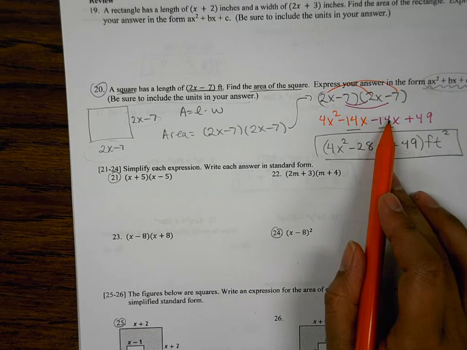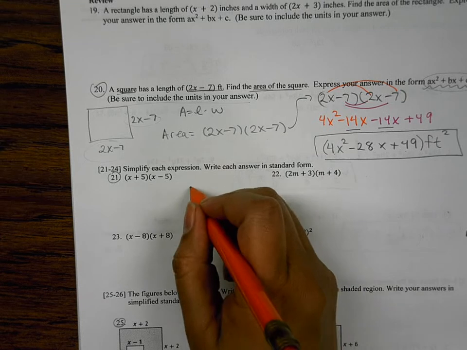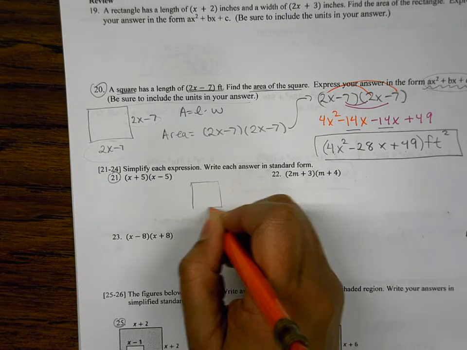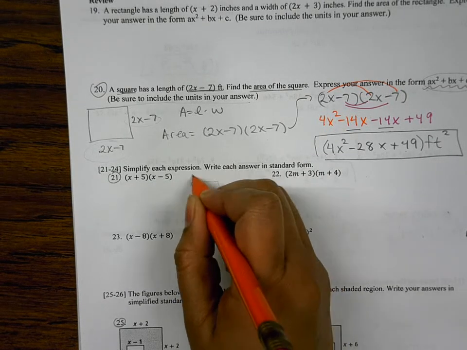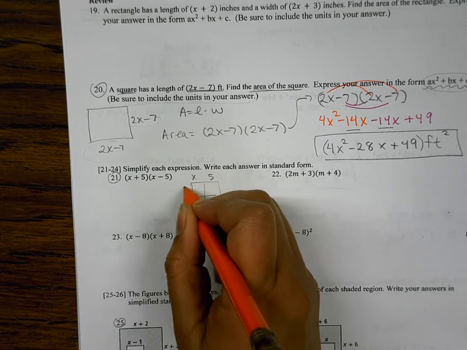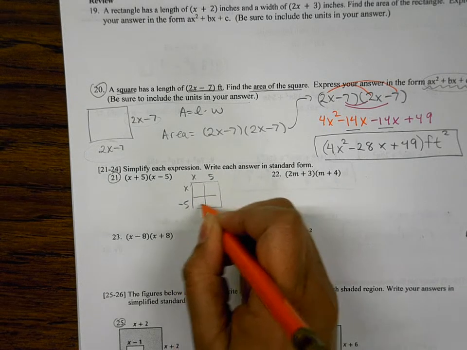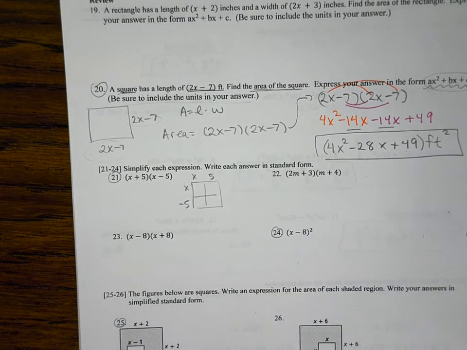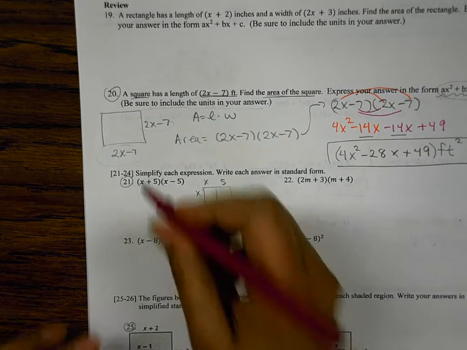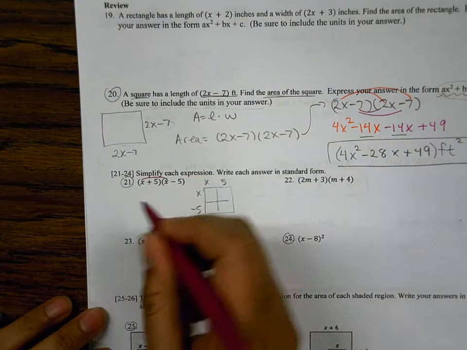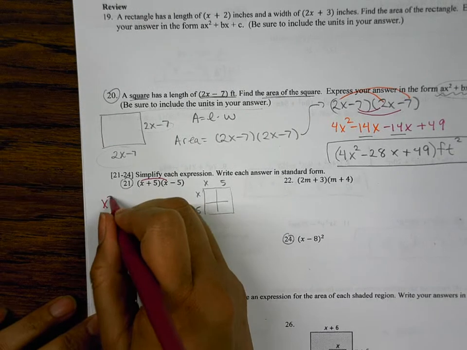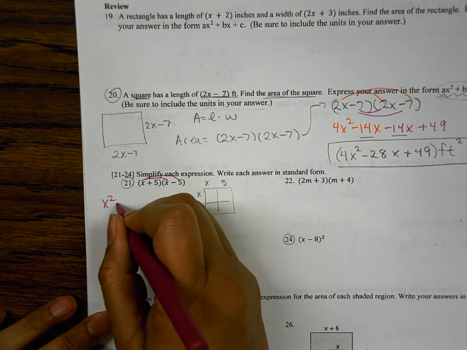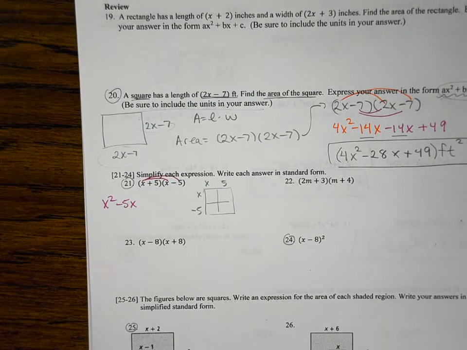Multiply, just like what I did here. I'm going to do double distribution. If you like the window method that I showed you guys, you would do x positive 5, x negative 5, and fill everything in. People like that because it helps them keep things organized. I'm going to continue to do double distribution. X times x is x squared. X times negative 5 is negative 5x.